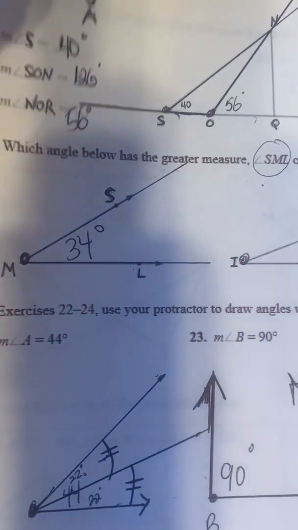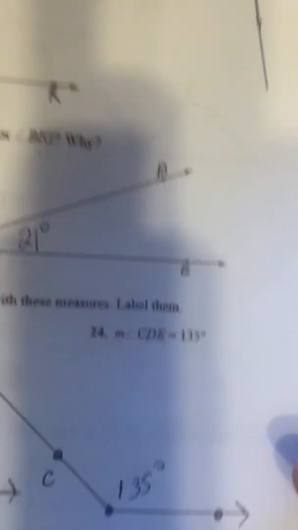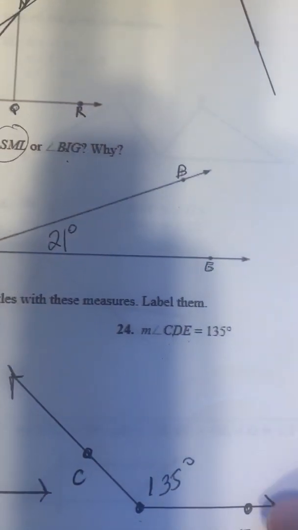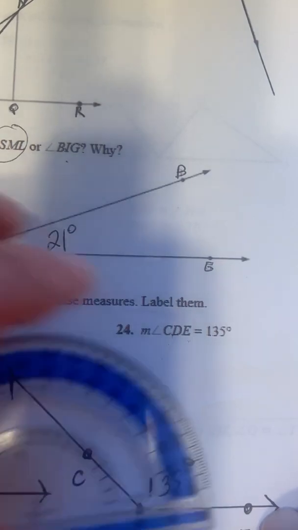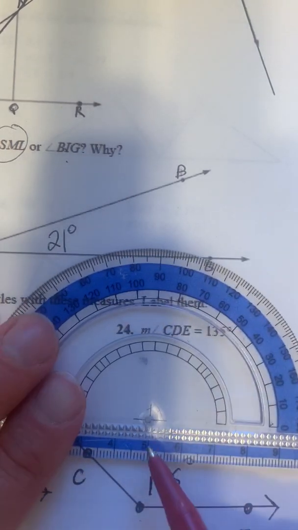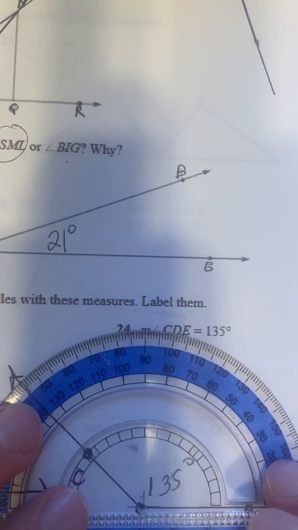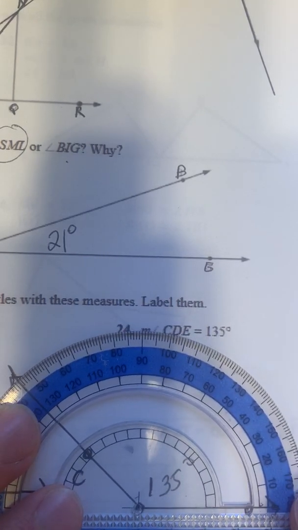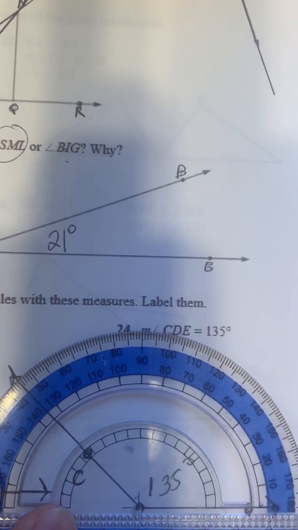Okay, so let's try it one more time. We're going to bisect angle D here. Okay, so there's our angle. Upside down T, that's going to go on the vertex. Here's 0, that's going to go there. And we're going to look for half.